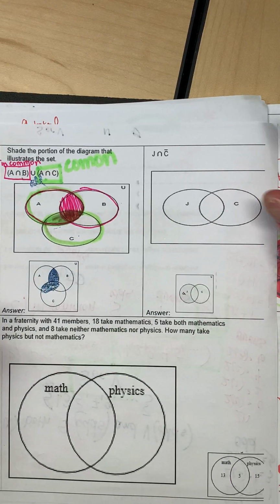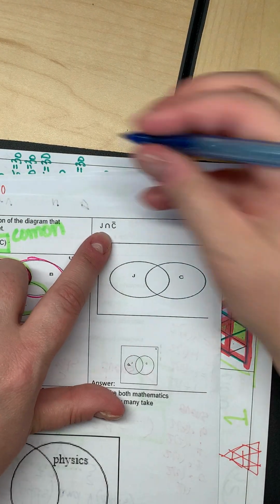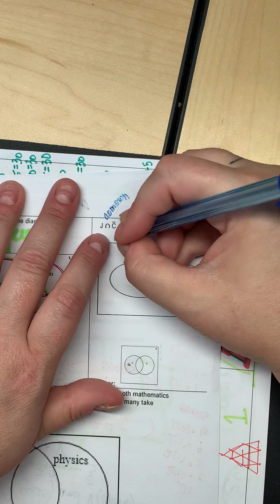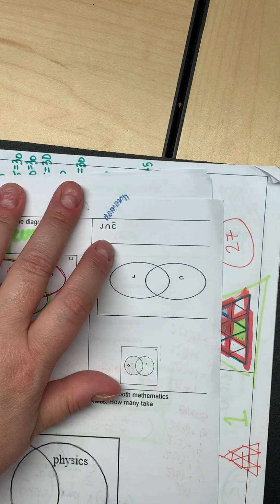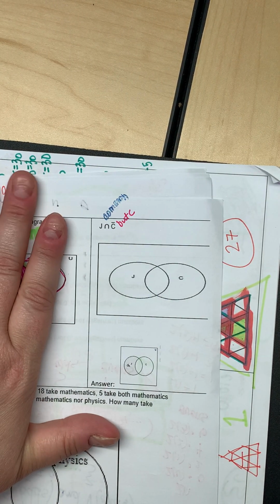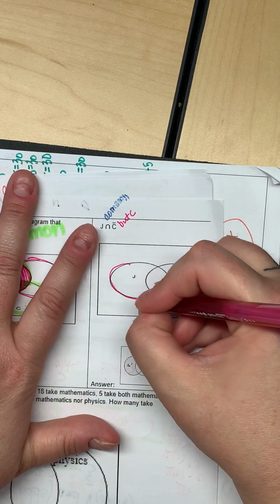Okay, let's look at this one. It says J, and that means in common, C with the bar on it. That means everything but C. Okay, J is this circle.